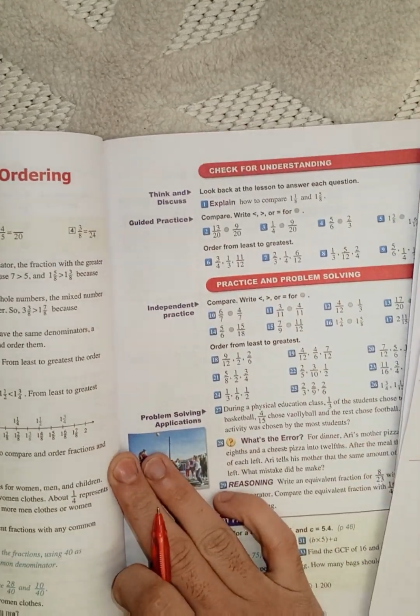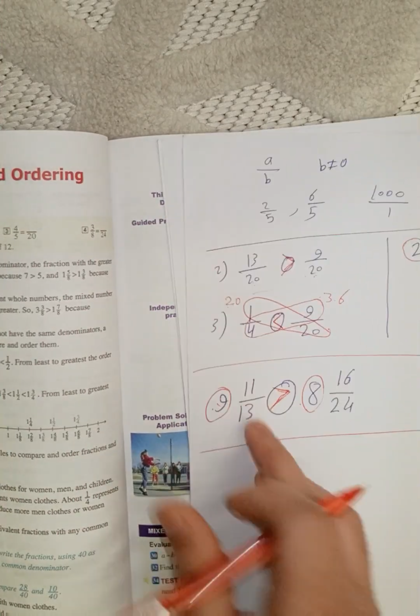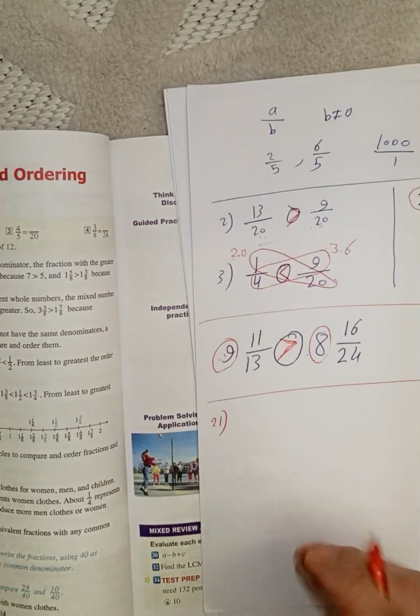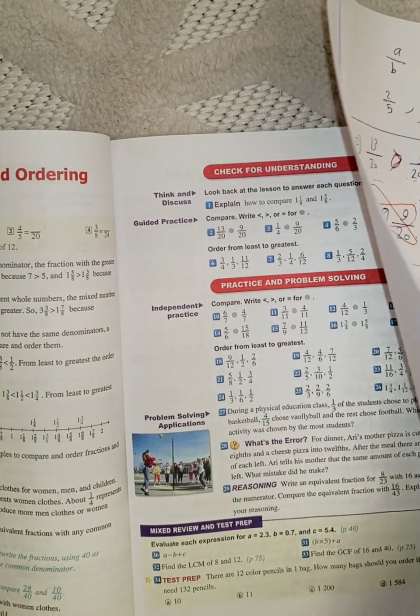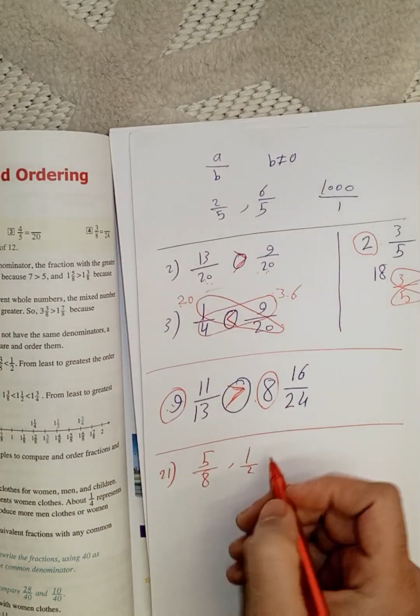Okay, how can we order fractions? Let's say question 21. 21 is 5 over 8 and 1 over 2 and 3 over 4.